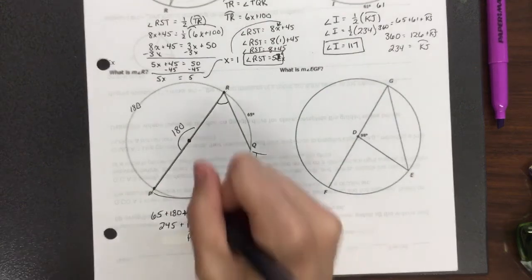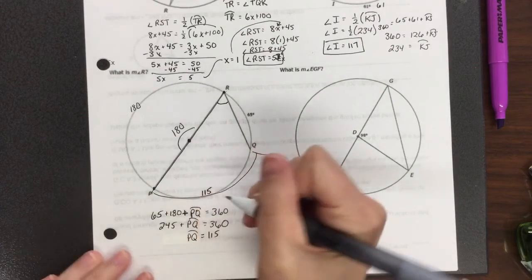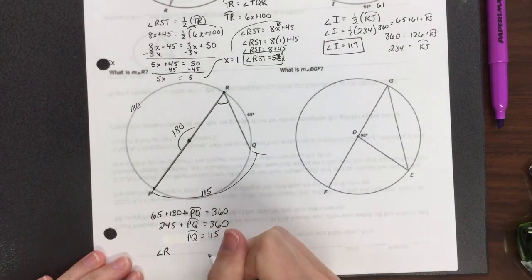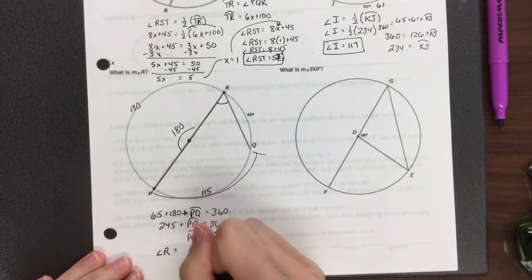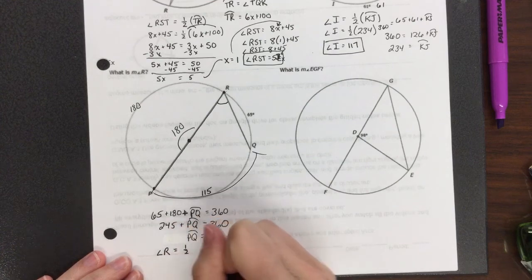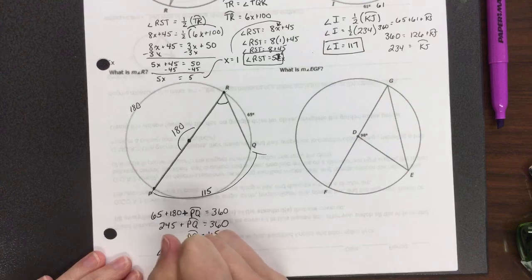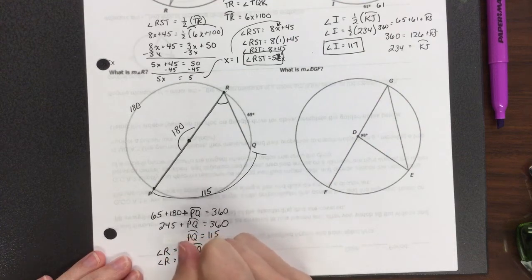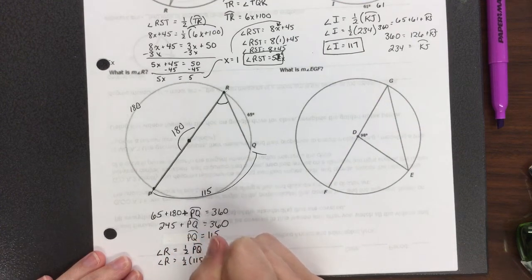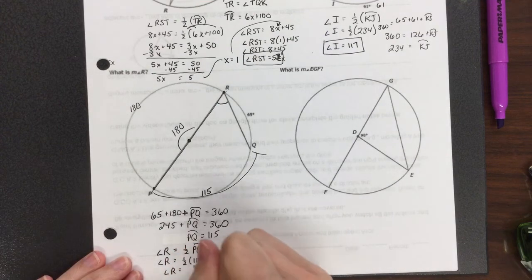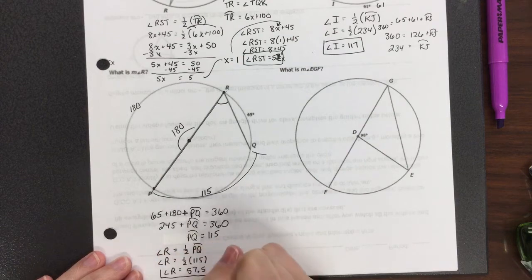Gives us 115 degrees, so this is 115, but we're looking for angle R. Angle R is an inscribed angle, and it's equal to half of its intercepted arc, which in this case is PQ. So angle R is going to be equal to 1/2 of 115 degrees. So angle R is going to be equal to 57.5 degrees.